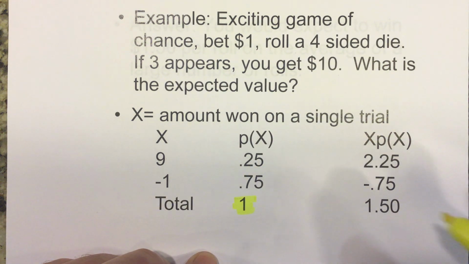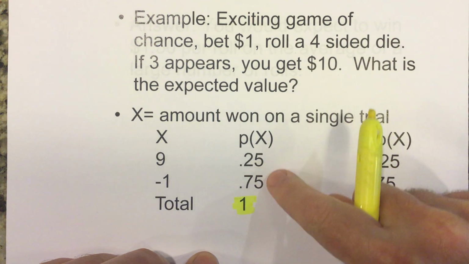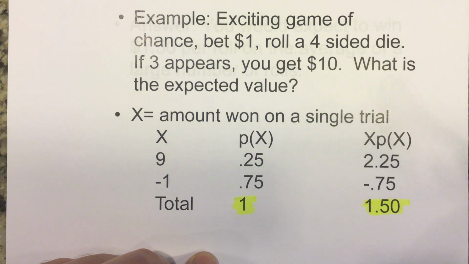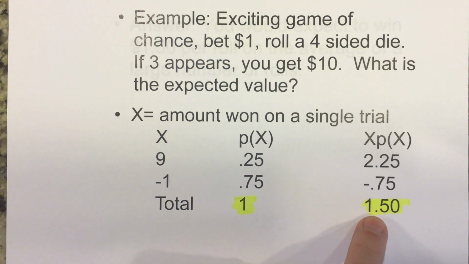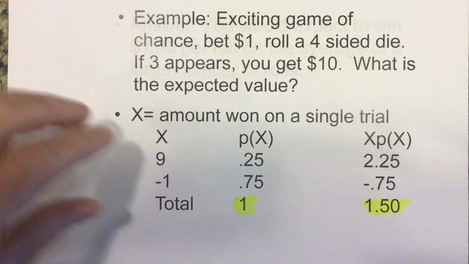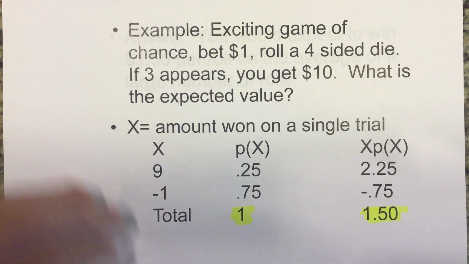Multiply across, and then again, take the sum, and that's the average per play right there, because we've already multiplied it by the probability, or in other words, basically divided by 4. And there you go. That's how we can handle the expected value or mean of a random variable. Title of the lesson, right?